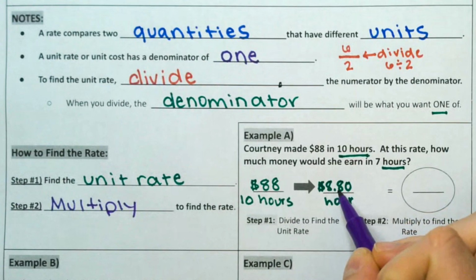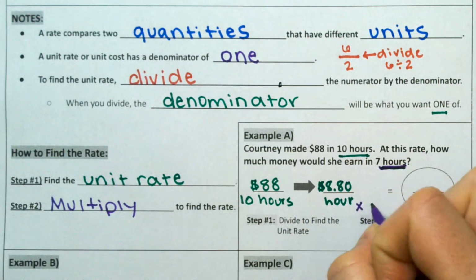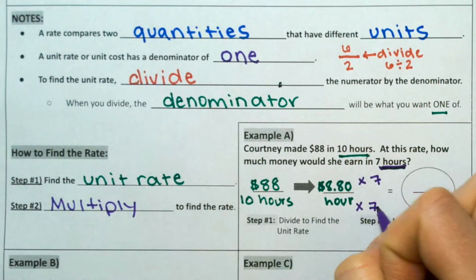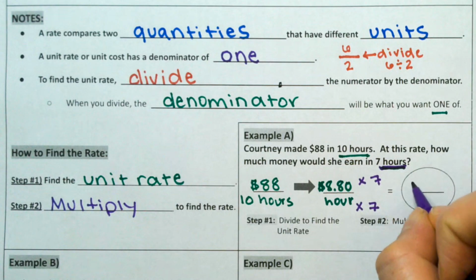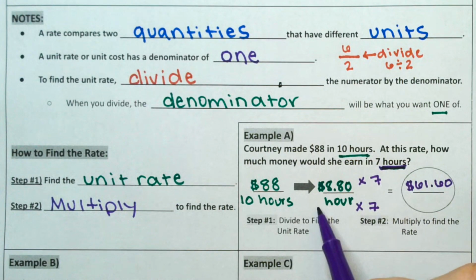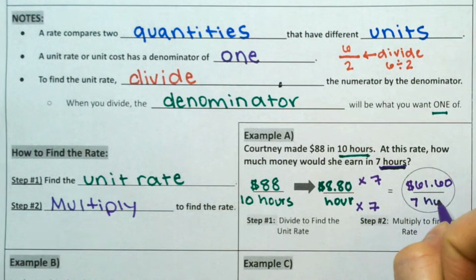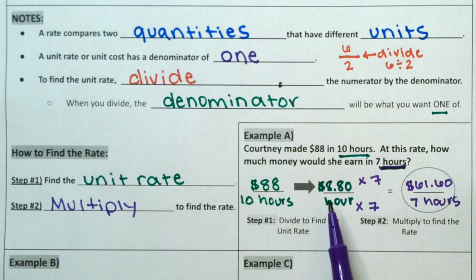Anywho, our next step is we are going to multiply to find the rate. So if we know that it's $8.80 per hour, if we want to figure out the amount for 7 hours, we'll multiply both by 7. $8.80 times 7 is $61.60. And then 1 hour times 7 is 7 hours. Now, if you want to write 1 hour here, you can. But the reason why we don't is because it says hour, singular, 1. It doesn't say hours. Okay, so that's how we kind of know it's 1 hour.